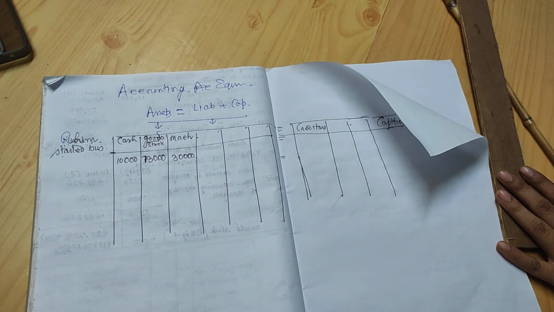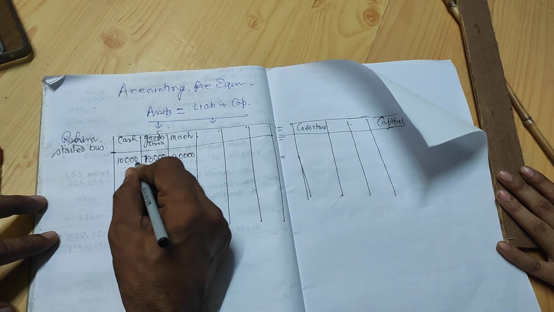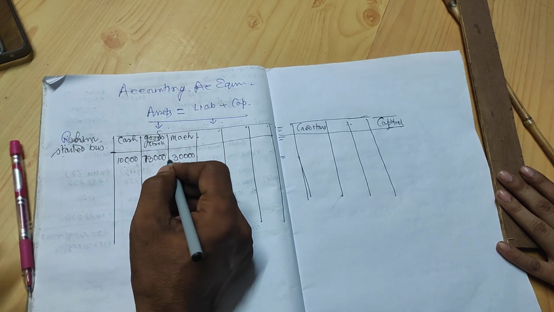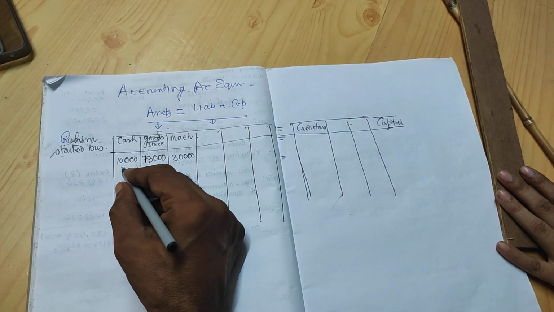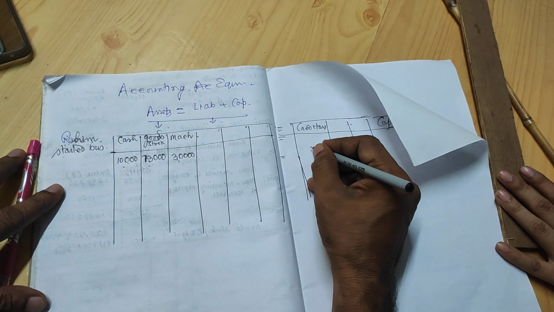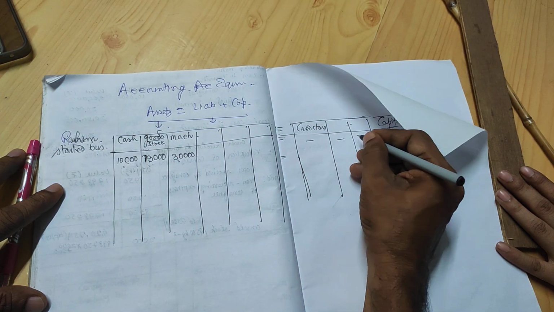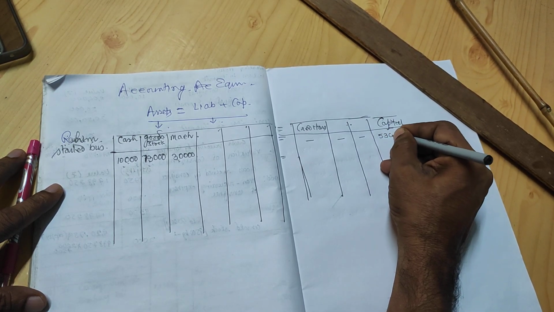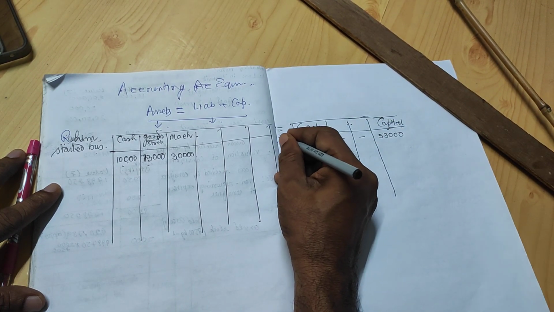Asset side is over. Now these three assets constitute our capital. How much is the amount of capital? 53,000 is my capital. Here no creditors, no other liabilities. It is capital 53,000. Both sides equal.